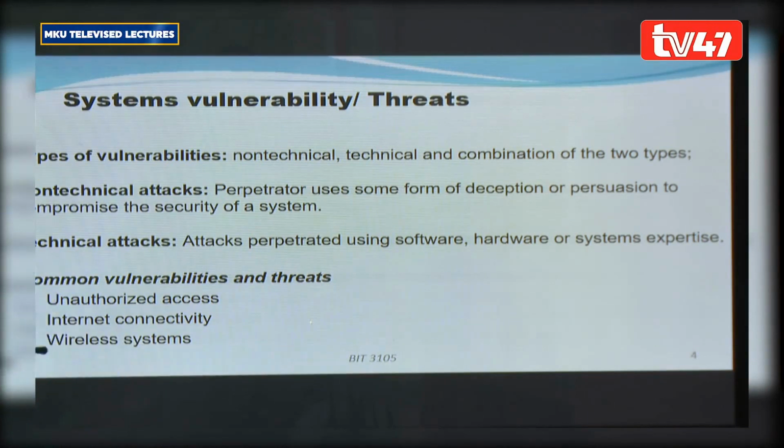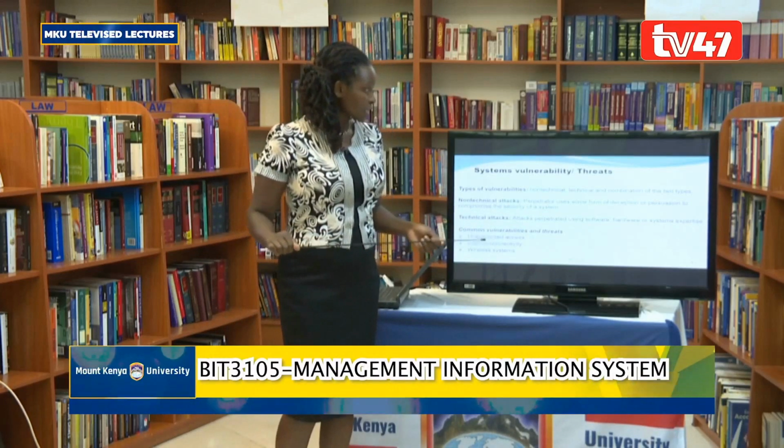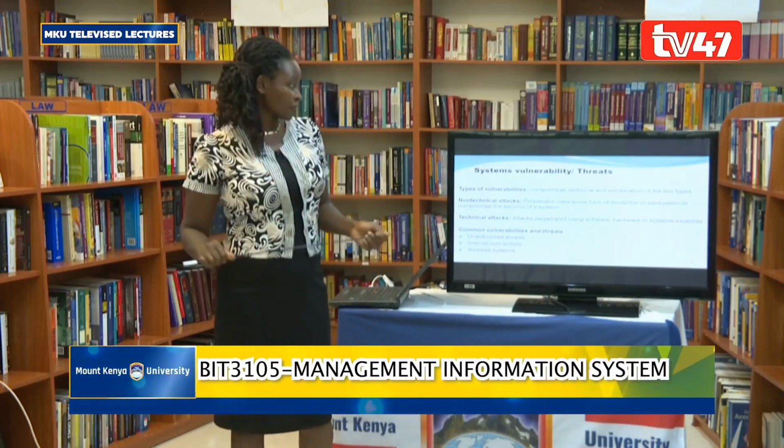Now, there are 3 types of vulnerabilities. There are those vulnerabilities and threats that can be technical. That means the perpetrator is using either software, hardware, or some technical knowledge, something more immediate to ICT. Those ones, we are going to classify as technical threats or vulnerabilities.